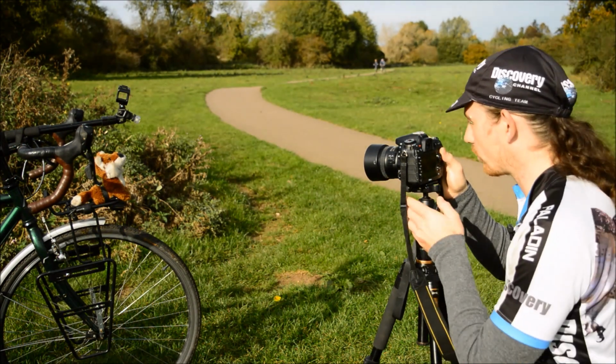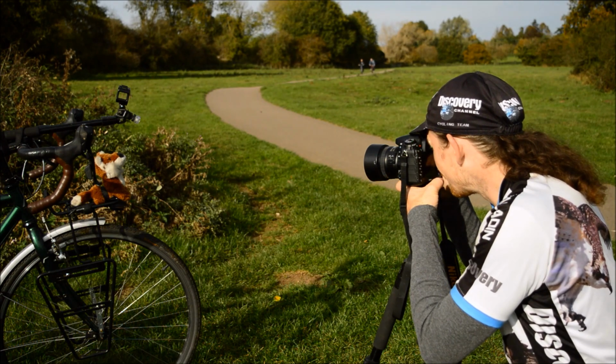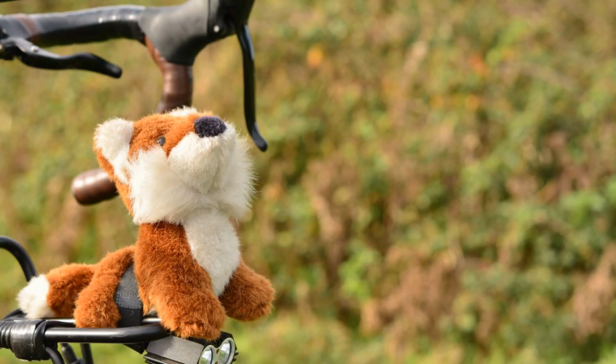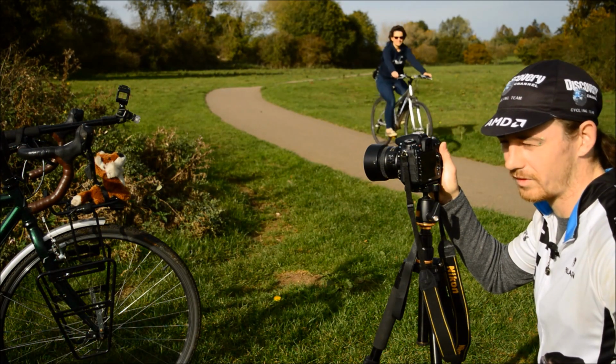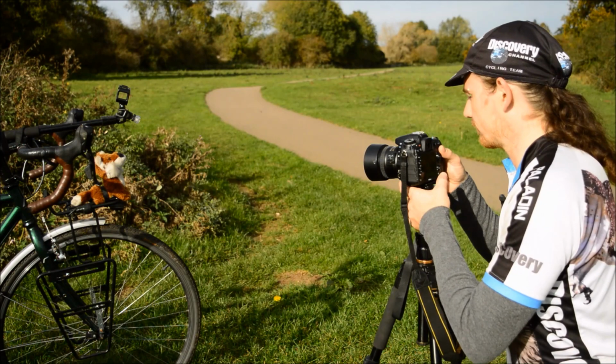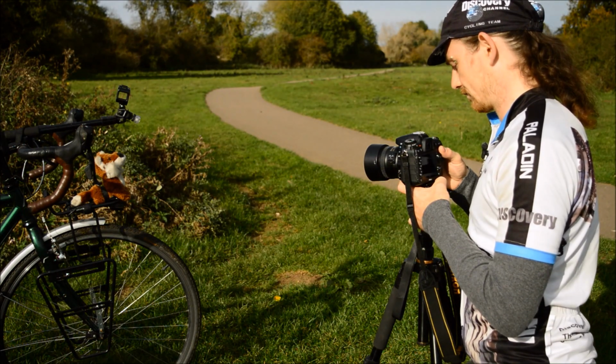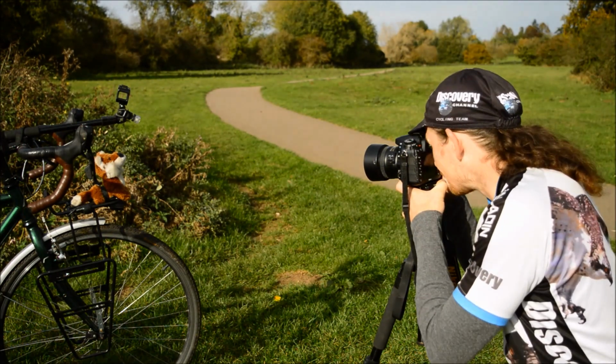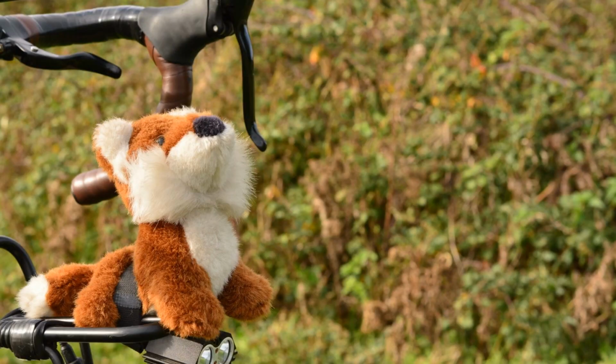Let's try f4. Right, a little bit of difference there. The background's not as blurred out, and you can see a bit more detail around his whiskers and that sort of thing. So now let's try f7.1 and see how that looks. And there you go, you can see a little bit more detail. The fox is completely in focus in that one.